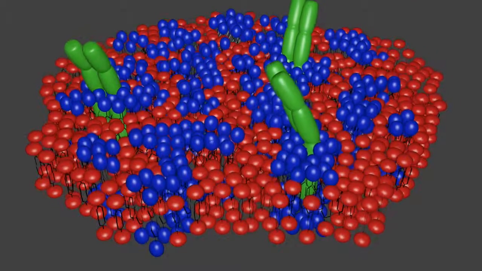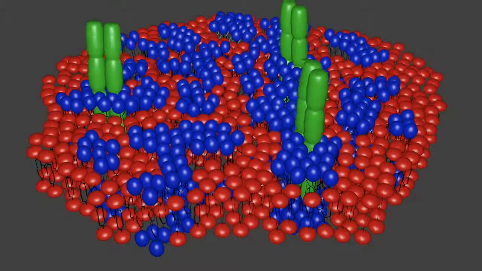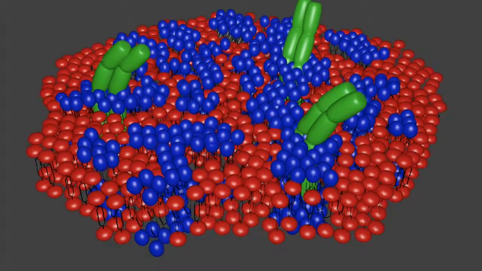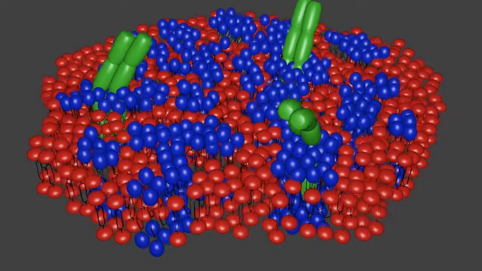This new knowledge of how to manipulate cellular adhesion through lipid domains will allow researchers to perform new experiments to further understand the role of the cell membrane and may someday aid in treating disease.